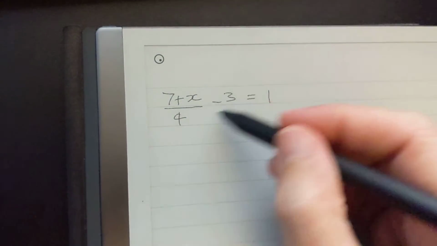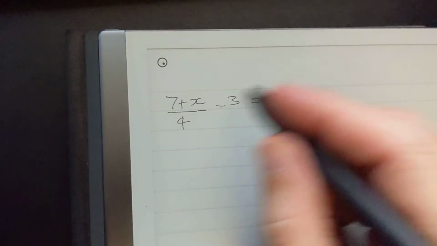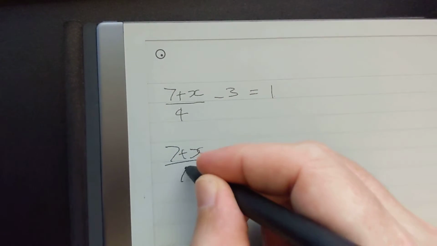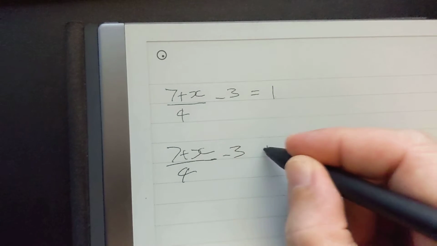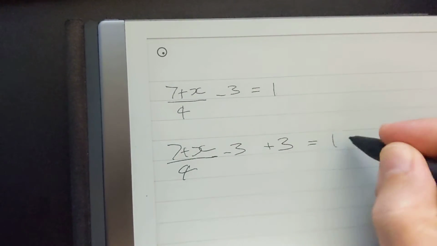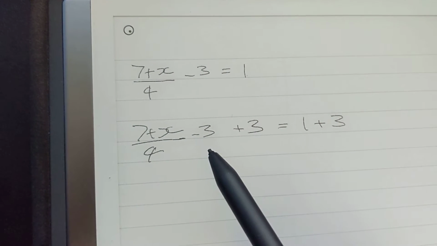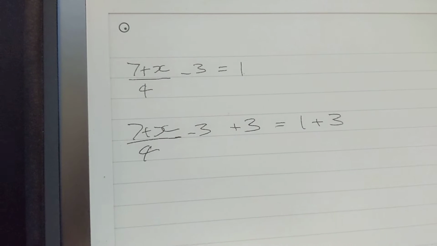And here this minus 3 is kind of standing all by itself. So what I'm going to do is add 3 to both sides. 7 plus x over 4 minus 3, I'm going to add 3 to both sides. I chose that because the 3 is by itself, and I'm just doing one step at a time.